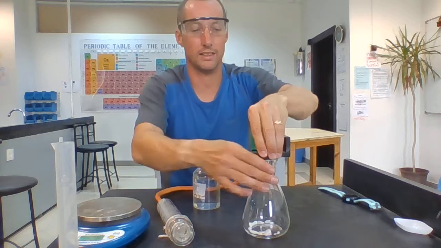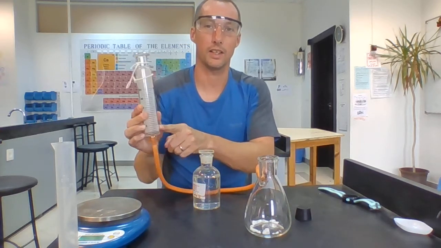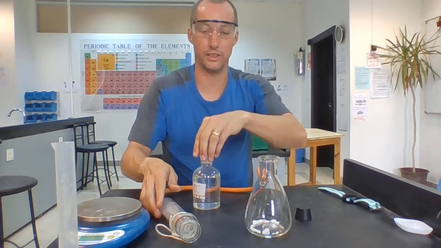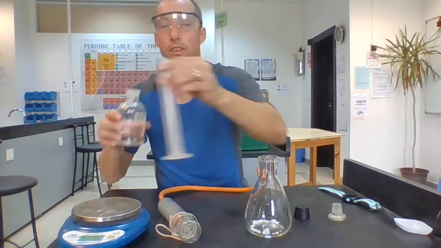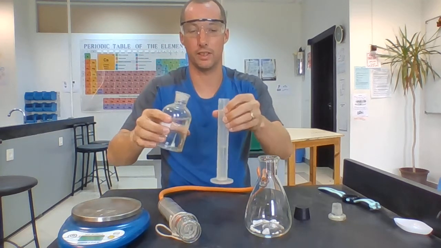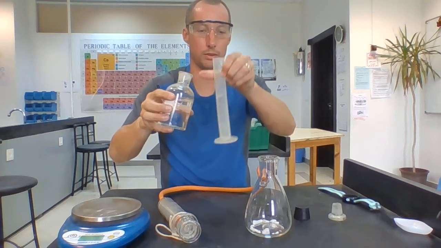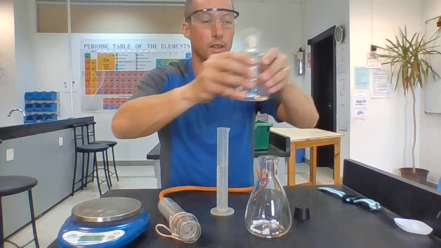So I'm going to add the acid. Remember, at the moment it says 0 on my gas syringe. We've got to be very careful with this. When I pour it in, obviously normally I'd be pouring in a set amount, so I'd be measuring it out in a measuring cylinder like this. What am I using? Probably too much, almost 40 there. I don't need that much, but I'm going to add it in.